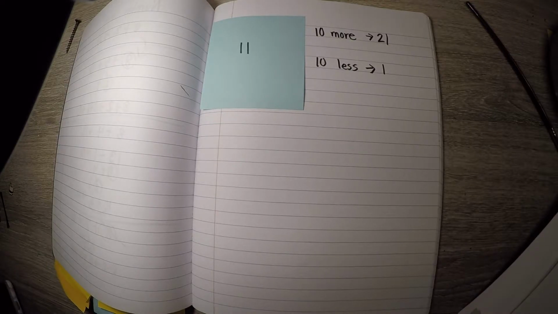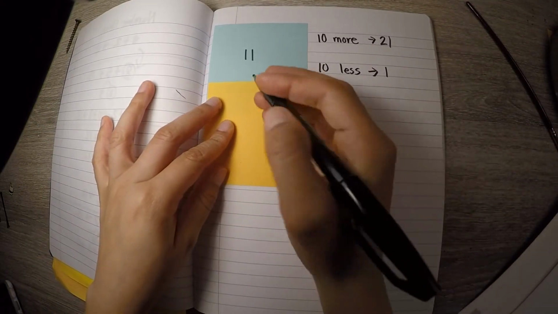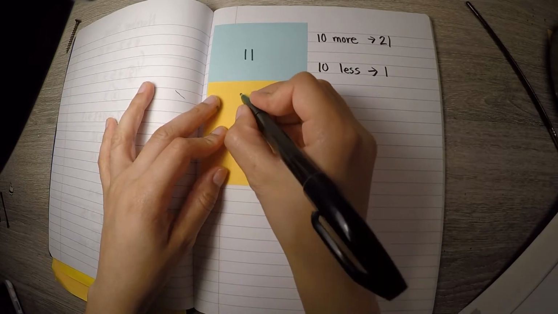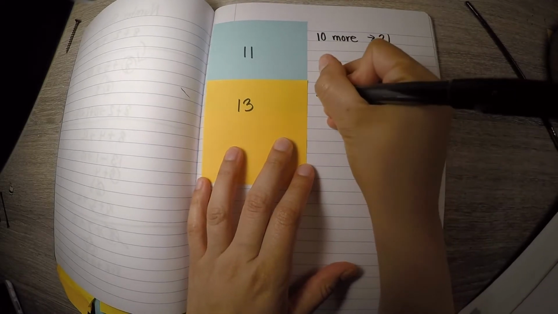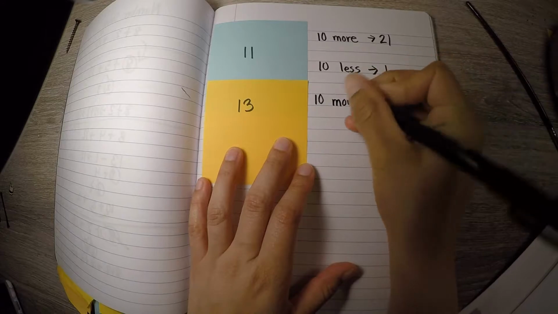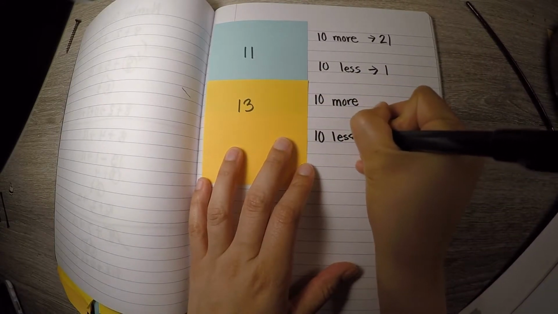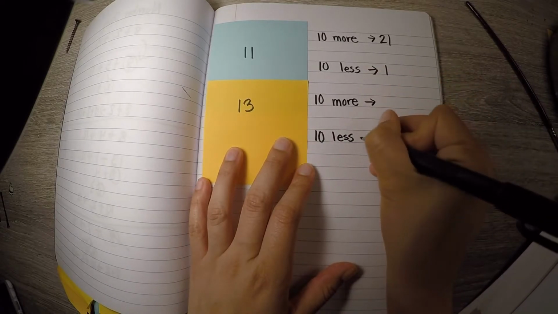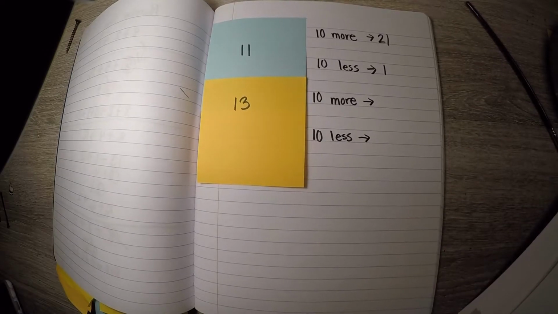Okay, great. So let's do the next number. So now we're going to do the number 13. And now we're going to think about first what would be 10 more and what would be 10 less. Ready? Give you a few seconds to think. Some of you might be able to do this really quickly. That's great, but if you're someone that needs more time, go ahead and use that time.